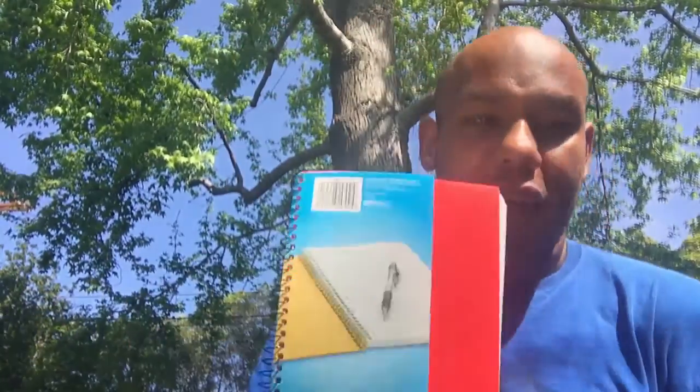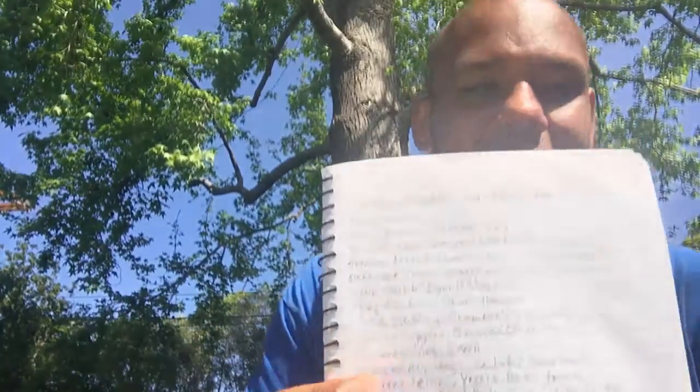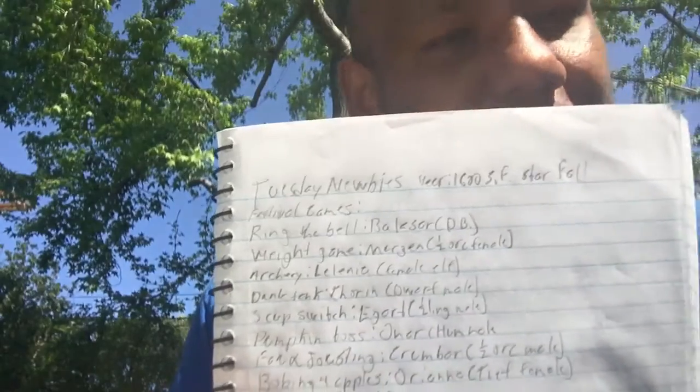Kind of cool. Something else that is very useful when you're running a game, be it homebrew or otherwise, is to have a notebook for your game. Let's see if I picked up the right notebook. I did, in fact. Literally, Tuesday Newbies.